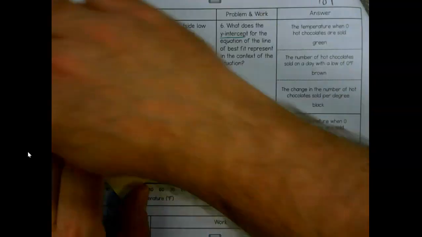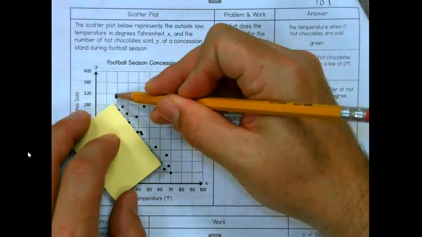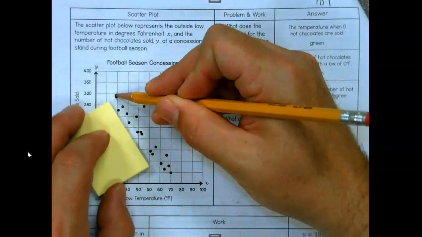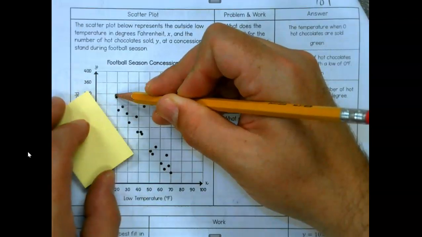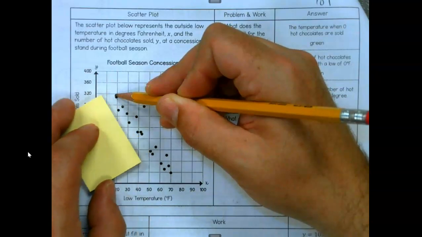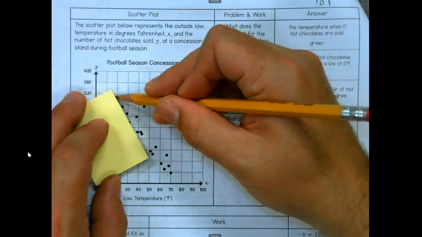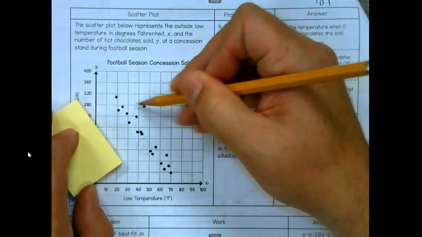I'm going to use a pencil. That's going to go through the middle of our data and give us about the same number of points above and below our line. If we go this way, I'm trying to get about 10 on each side.